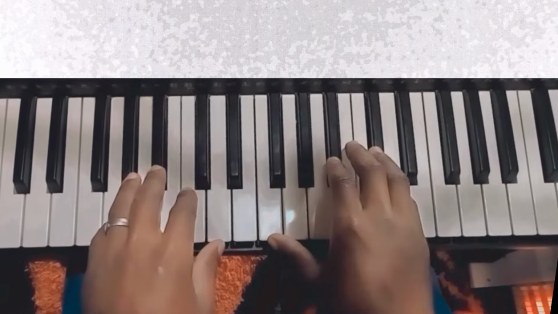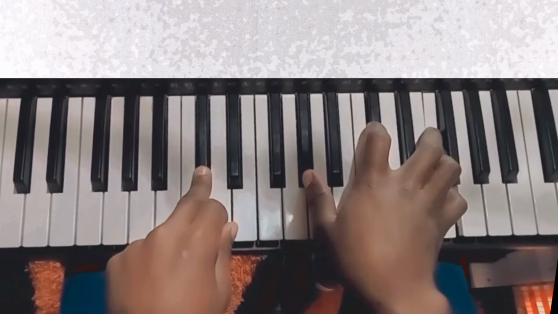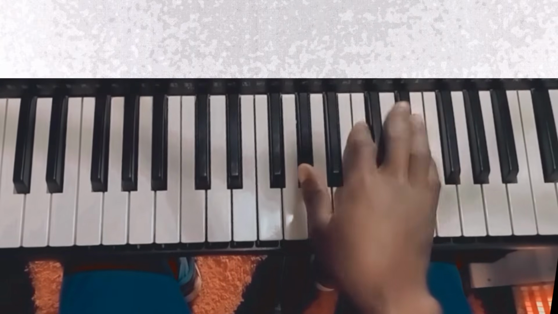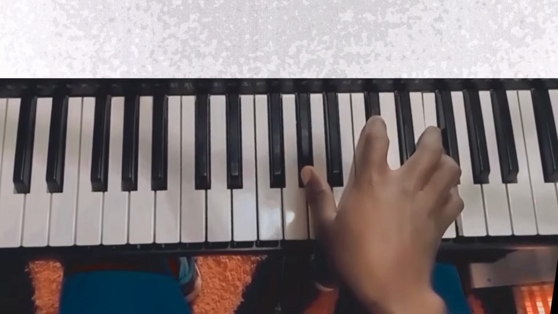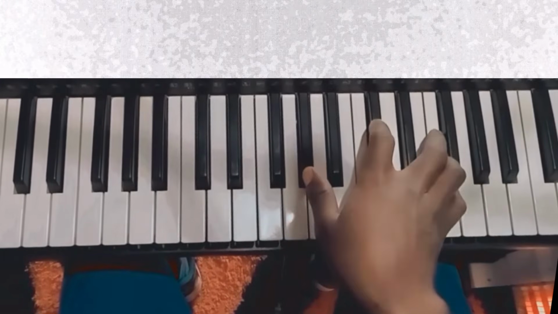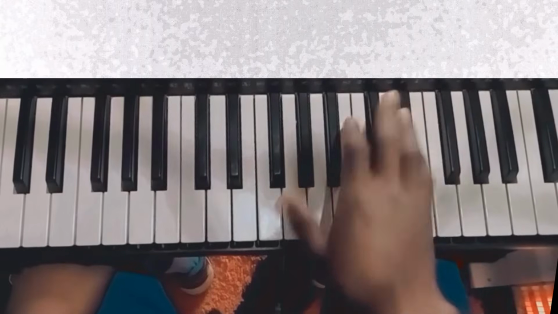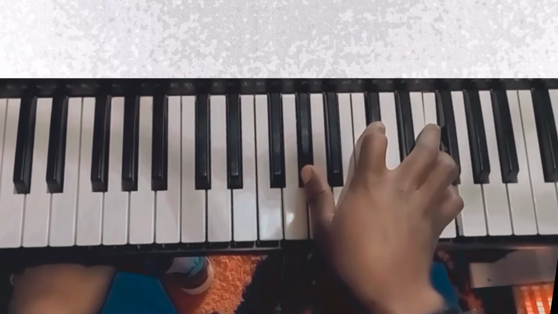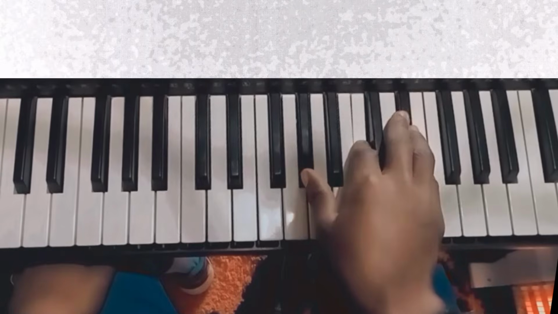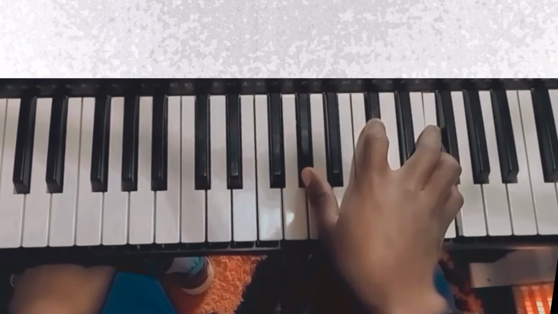So it's gonna go like, you are Alpha. And then from here, it's gonna come back to the second chord, and then Omega. Right? I'm gonna repeat it again. You are Alpha, right? And then Omega.